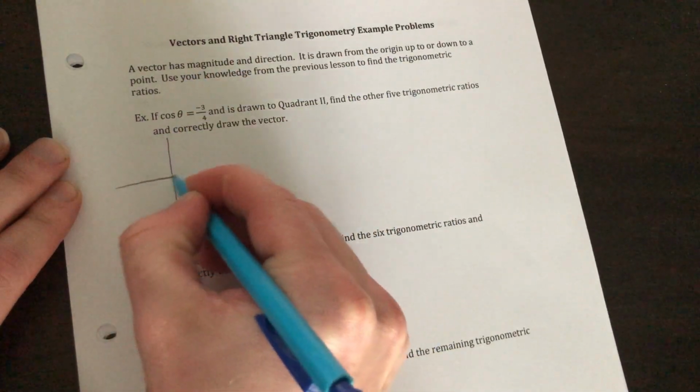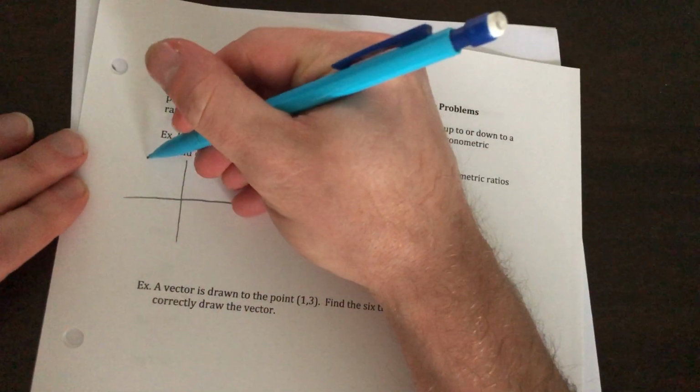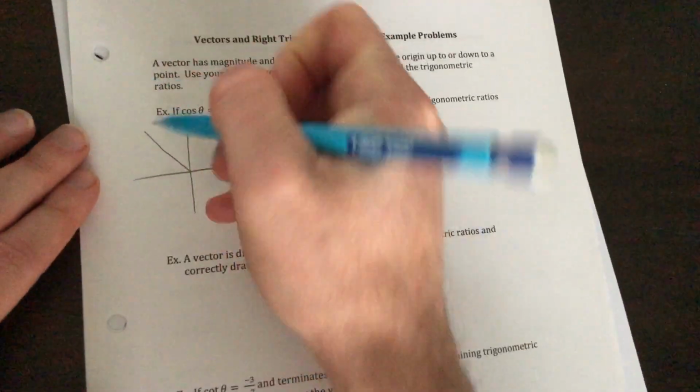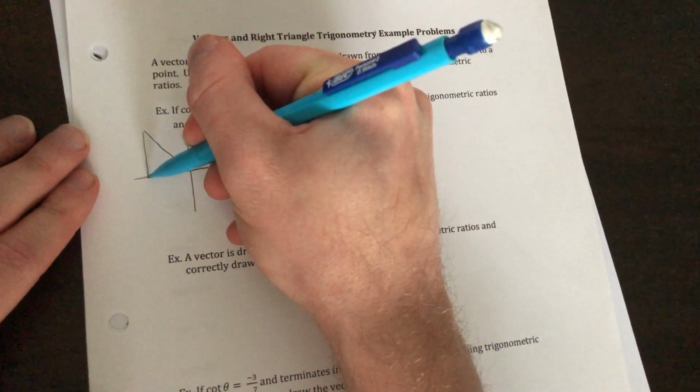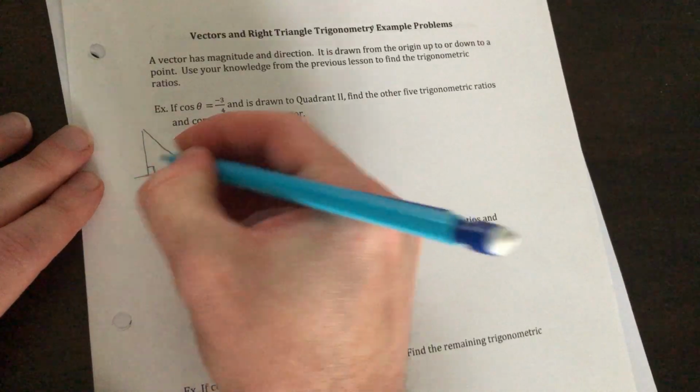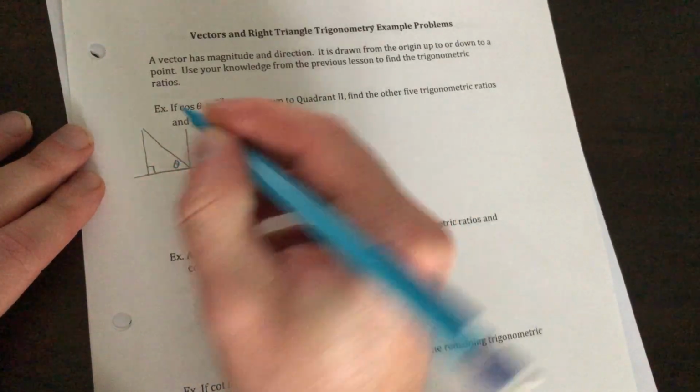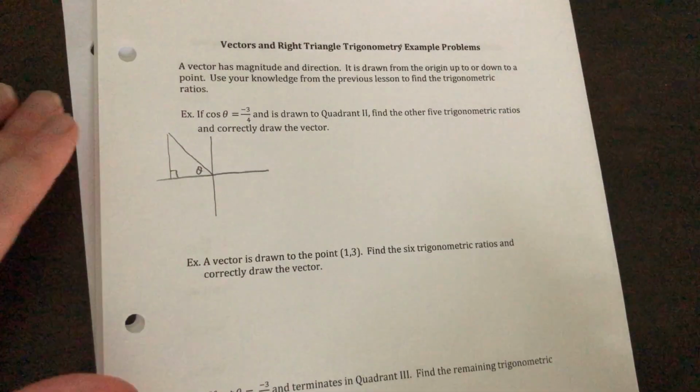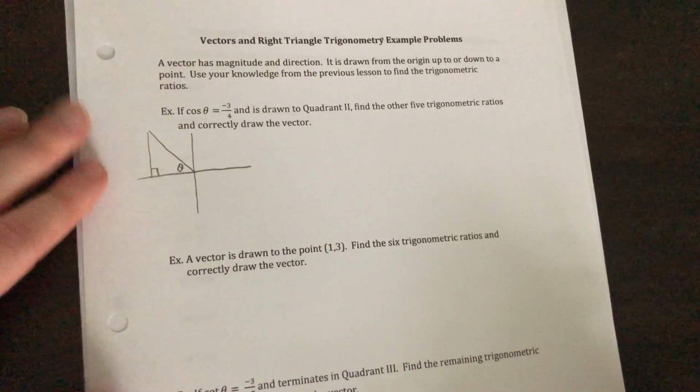Okay, so what we're going to do is we're going to draw a right triangle to quadrant 2. Now it's important that your angle is always made with the x-axis. Okay, your reference angle. So it's always going to look like that when we draw the quadrant 2.